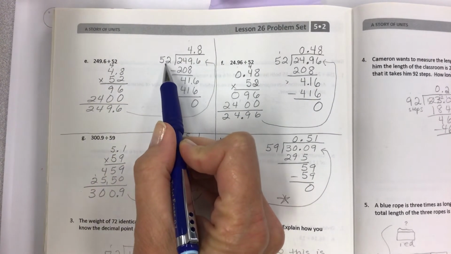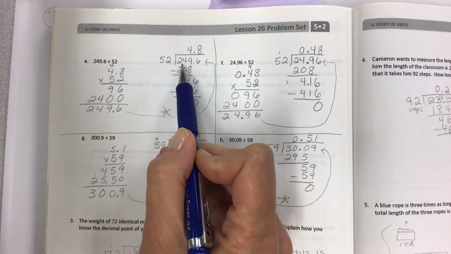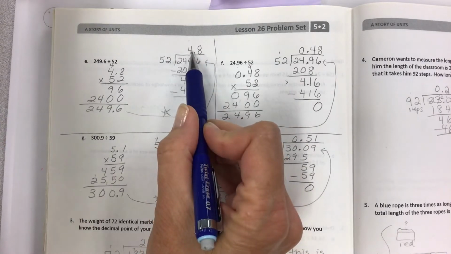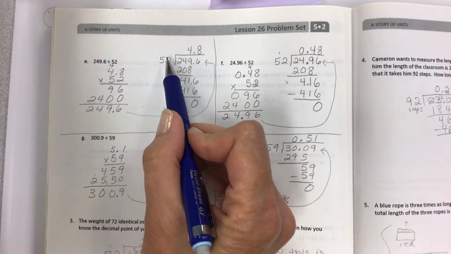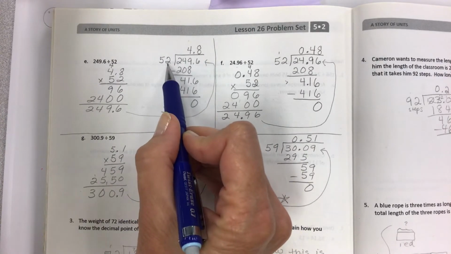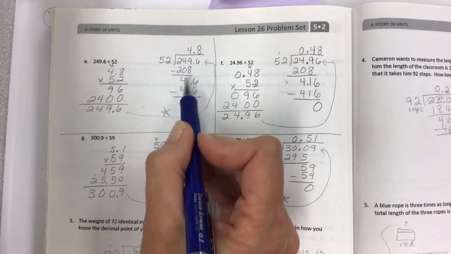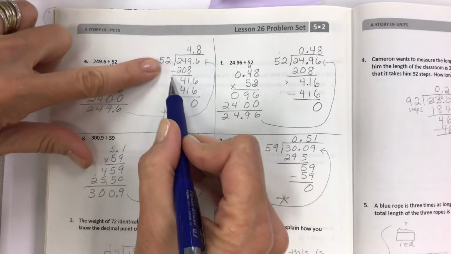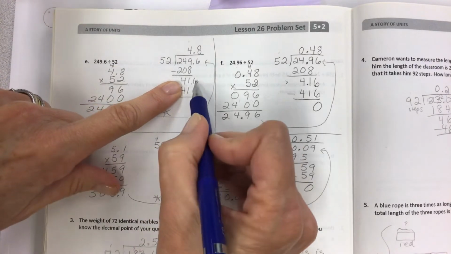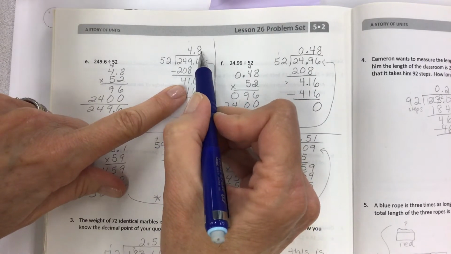Here's the division, 52 on the outside, 249.6 on the inside. So again, 24 is not visible, but 249 is. If you use 4, because 50, 100, 150, 200, I would not get to 250, and it's over 50. So use 4, multiply, subtract, compare, it's good, bring down. Divide this by 52. We would get 8.